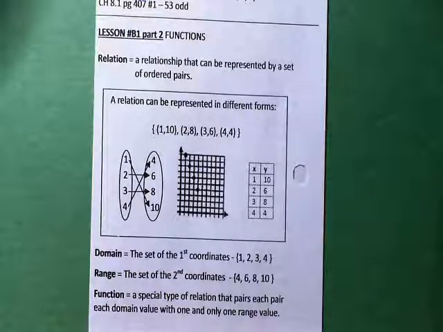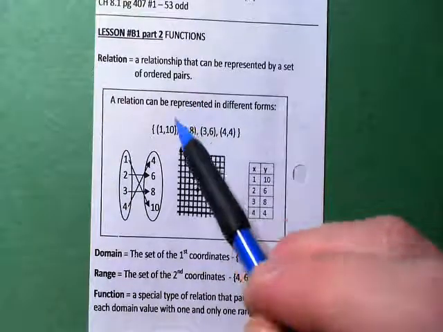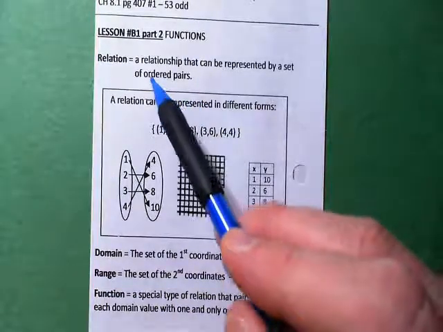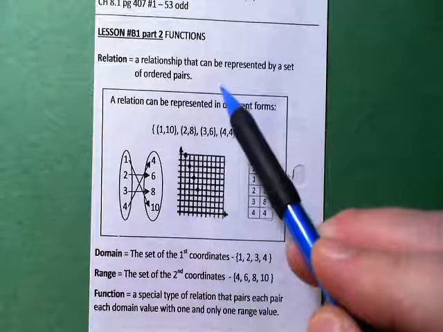Hello, this is going to be lesson B1, part 2. It's going to be on functions. Before we can talk about functions, we're going to talk about what is a relation. A relation is a relationship that can be represented by a set of ordered pairs.